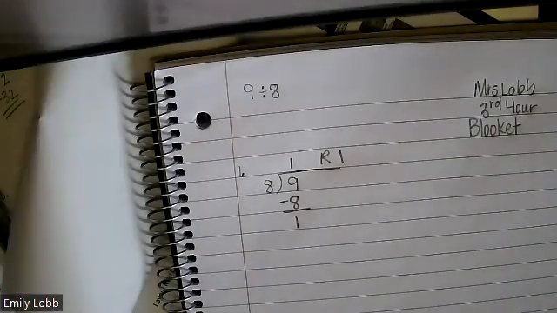In this one, it's using remainders. I don't like that. Let me see if I can grab a different one. I was hoping that we would have decimal remainders.